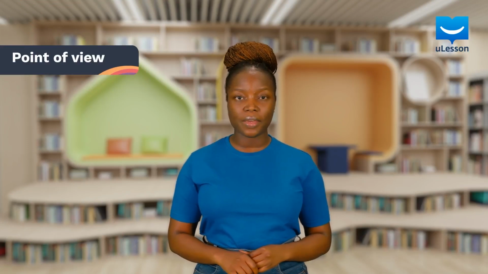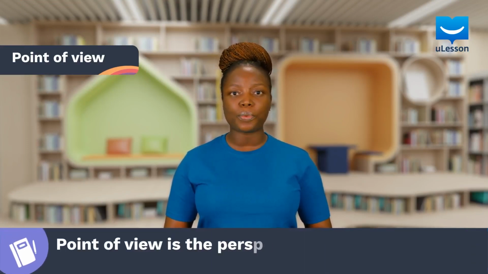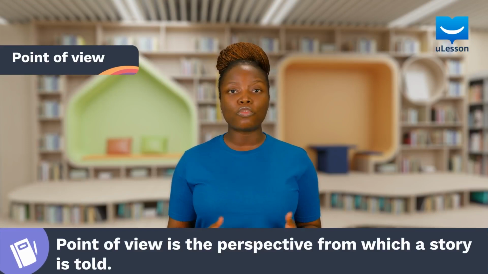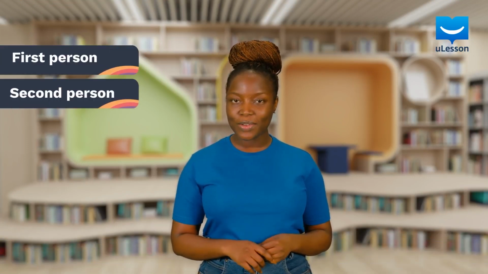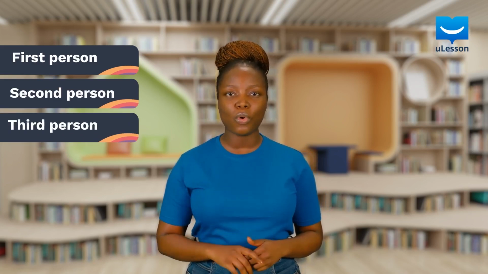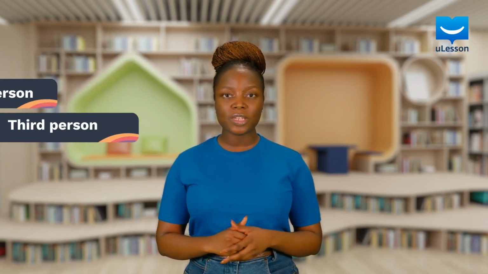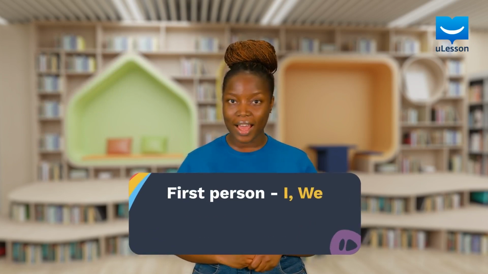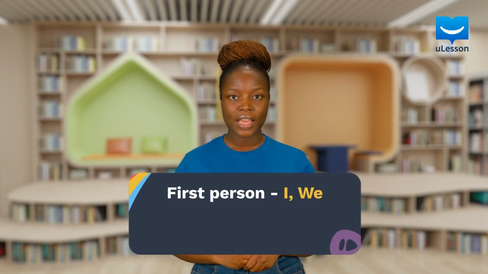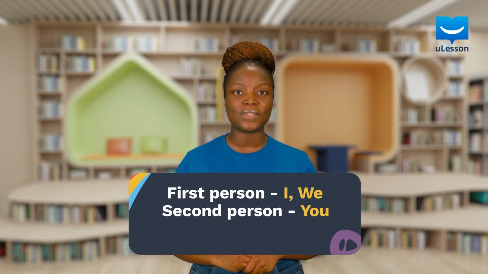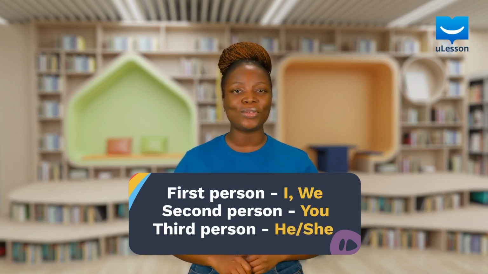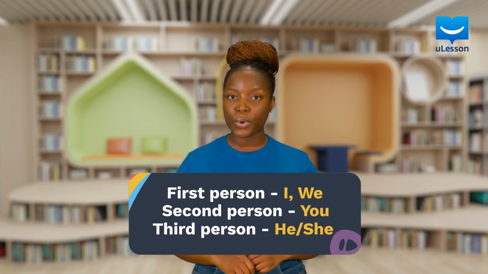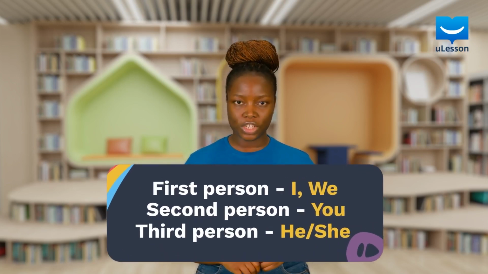Point of view, or POV. This is the perspective from which a story is told. A writer could narrate a story using first person, second person, or third person point of view. A first person POV uses the pronouns I and we. A second person point of view uses the pronoun you, while a third person point of view uses the character's name or the pronoun he or she.